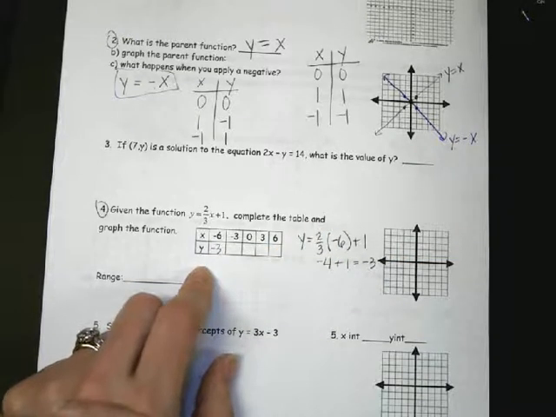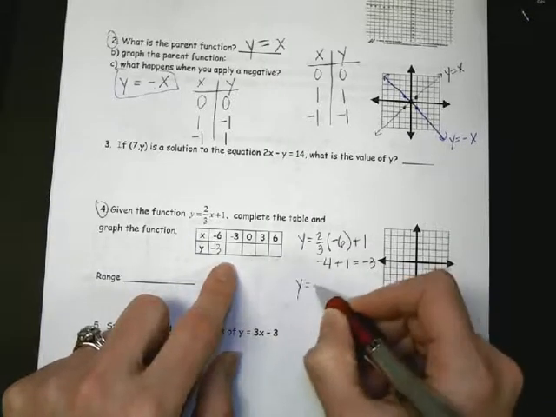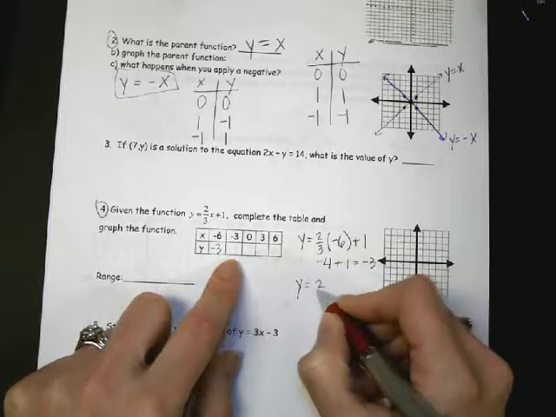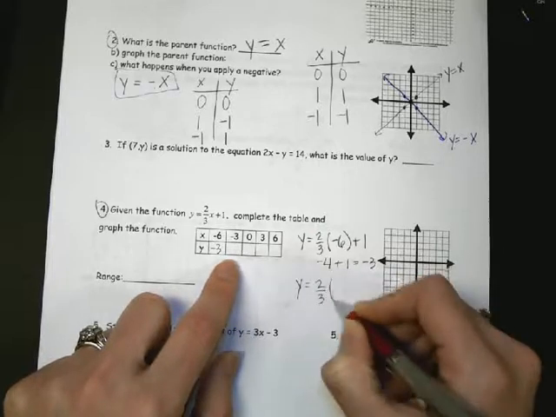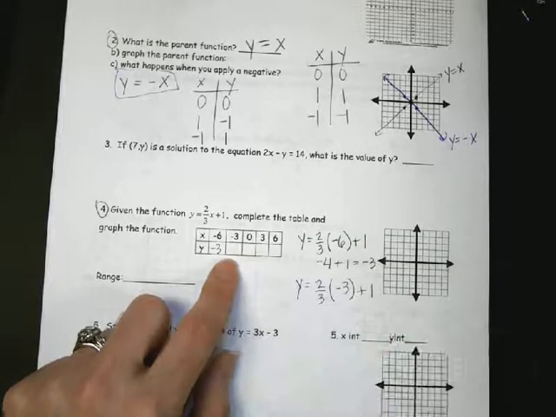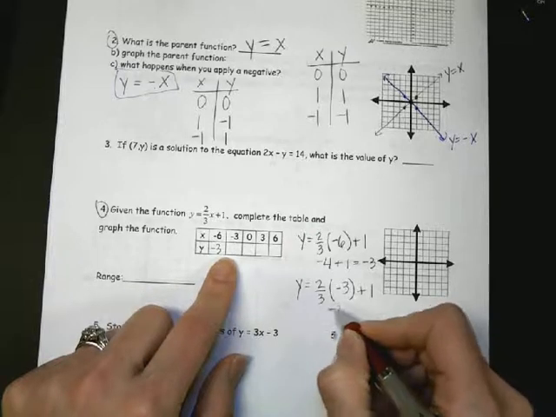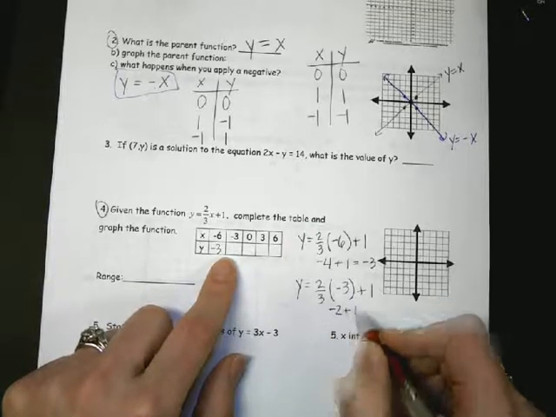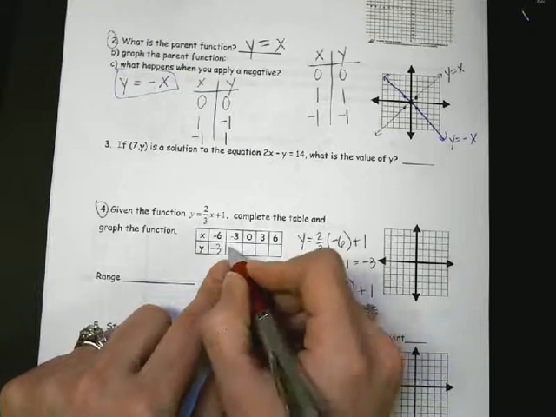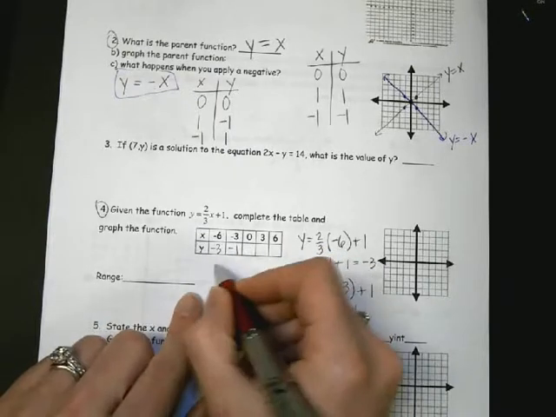Then you would want to do that same thing for the same equation, but for the next x value. Plug in 2 over 3 times a negative 3 plus 1. 2 times negative 3 is negative 6. Negative 6 divided by 3 is a negative 2. Plus 1 is a negative 1. So that's my next range value. You would continue this to find each range value.